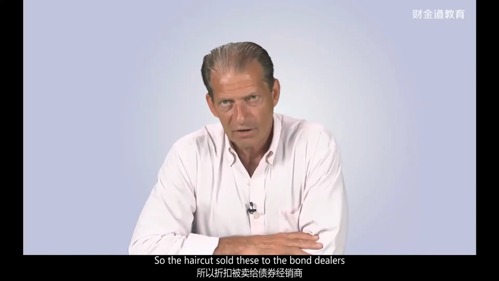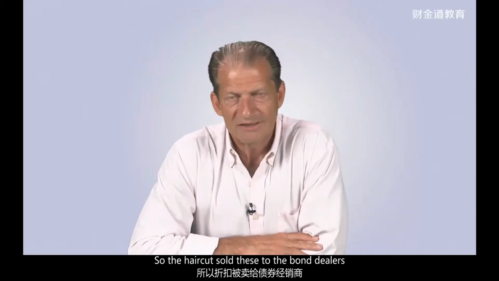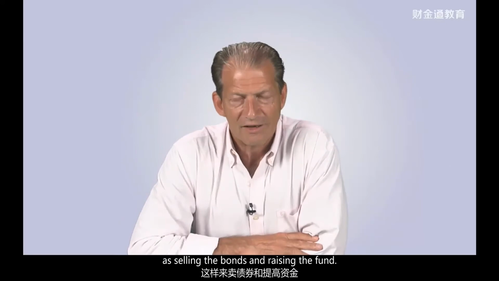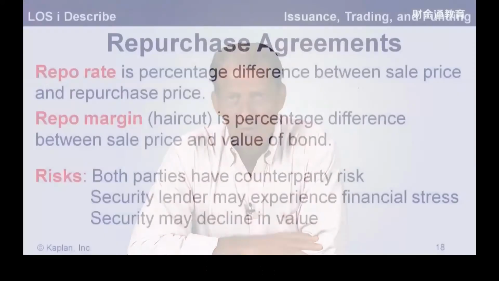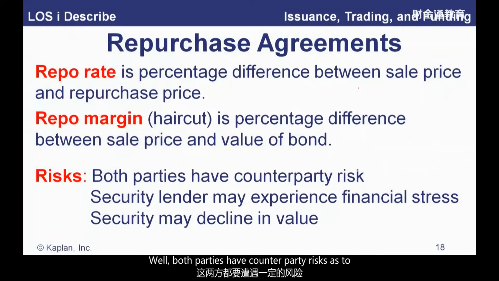So the haircut, so to speak, is to the bond dealer that's selling the bond and raising the funds. Well, both parties have counterparty risk as to whether the other party is actually going to perform under the terms of the contract. The security lender may experience financial stress. The security may decline in value. So these are all risks that are involved in these repo transactions.